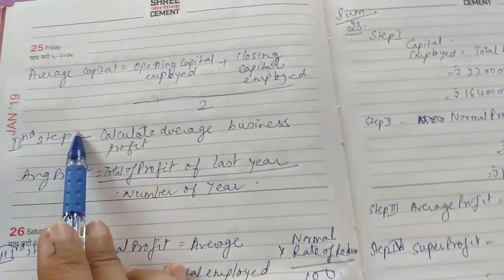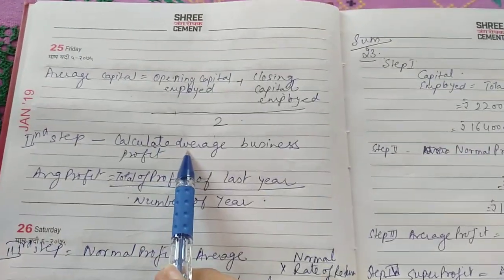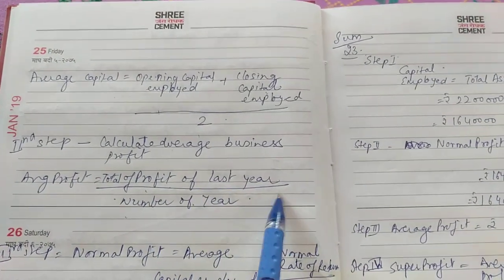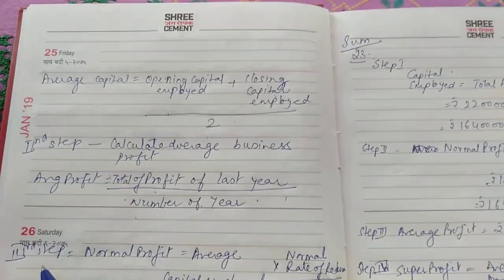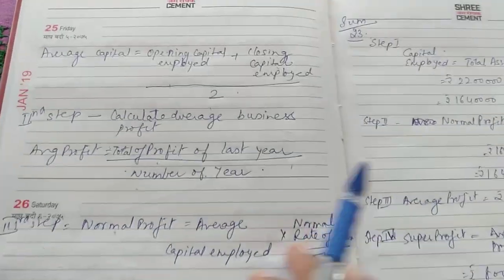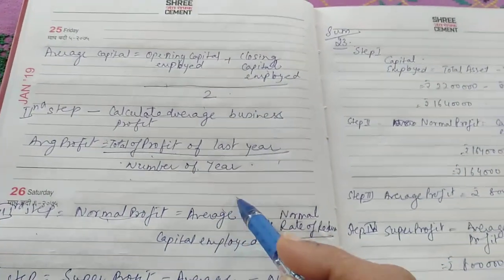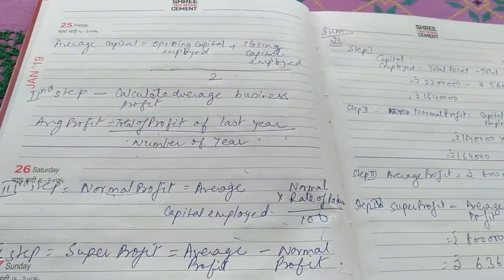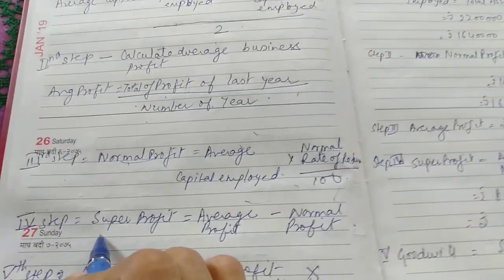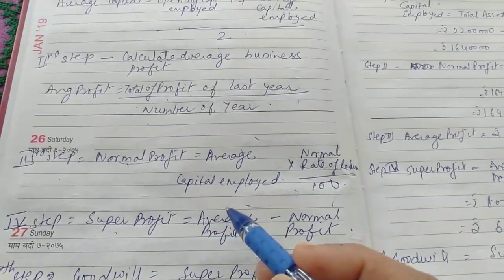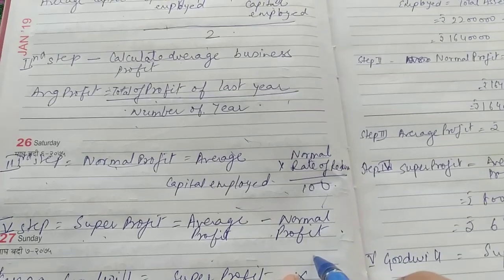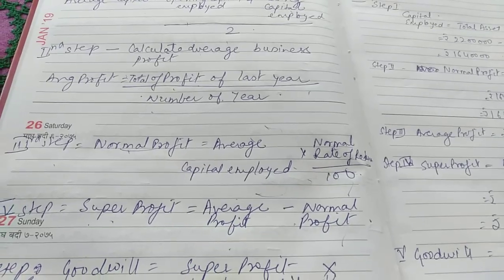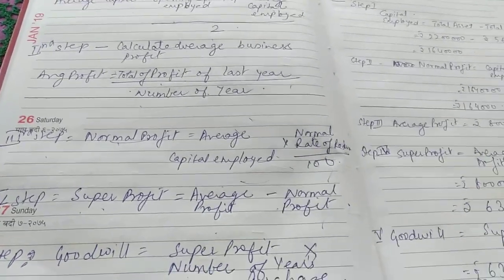Now the second step is to calculate average business profit. It is the same as we have done earlier: total profits of the last years upon the number of years. You are going to get the average profit. Third step is to calculate normal profit: average capital employed multiplied by normal rate of return upon 100. You are going to get your normal profit. Fourth step is super profit. This is average profit minus normal profit. Average profit you calculated in step 2, normal profit you calculated in step 3. If you deduct them, you will get super profit.